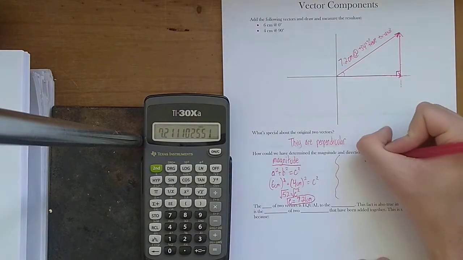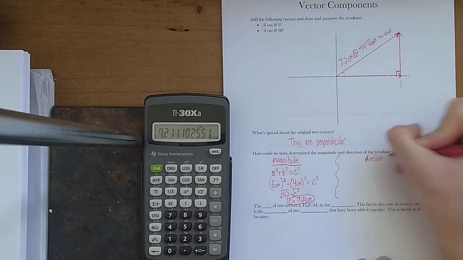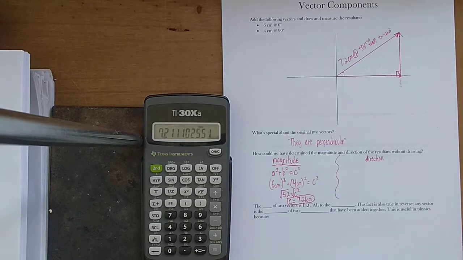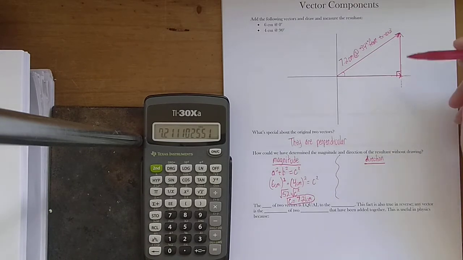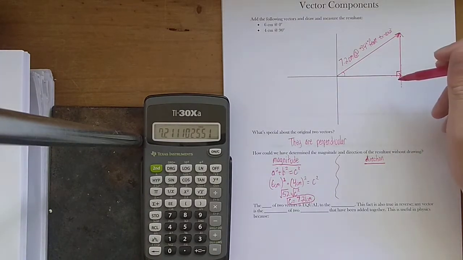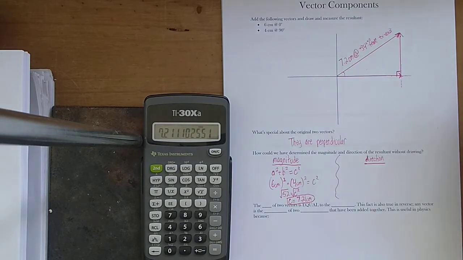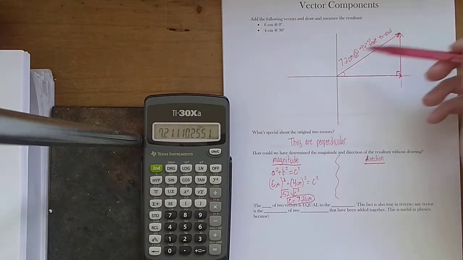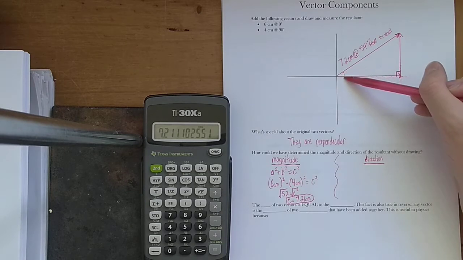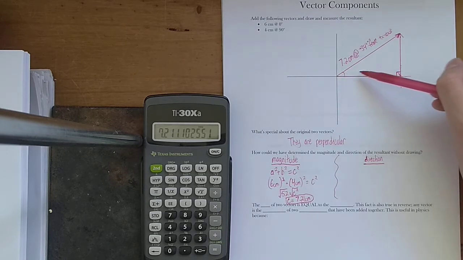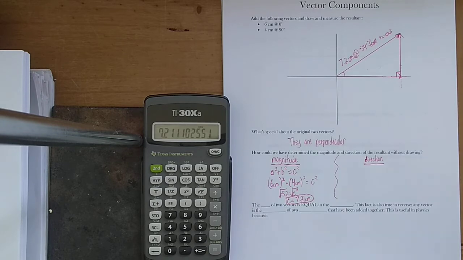How would we find the direction, though? This one's a little trickier. We have to use a trigonometric identity. Basically we need to use trig, and you learned that back in middle school too, and then learned more and more about it as you went through high school. The way to get the direction is to remember that for a right triangle, there are certain relationships between the side lengths and the angles of the triangle. Let's imagine we didn't know that 7.21 yet. We just know that this is 4 and this is 6. We have an angle right here, and that's the angle we like to use because that's the angle from the positive x-axis to the resultant.